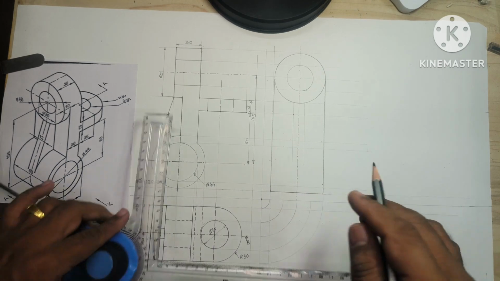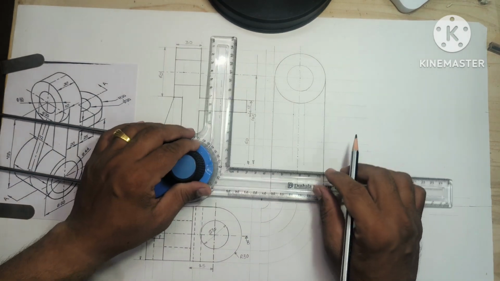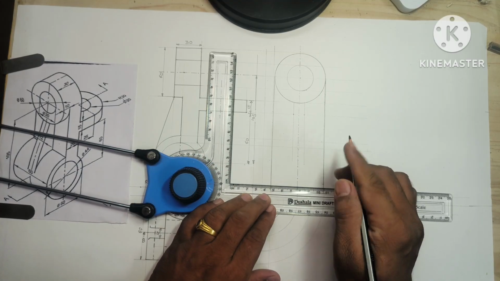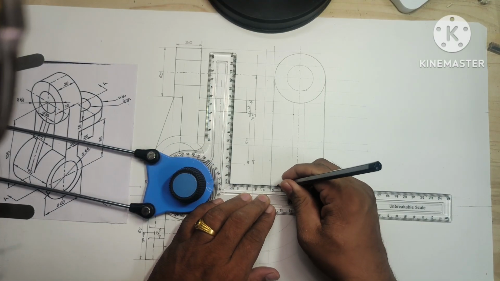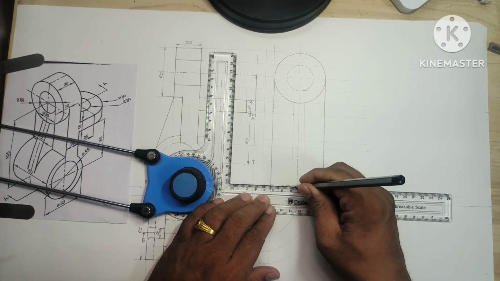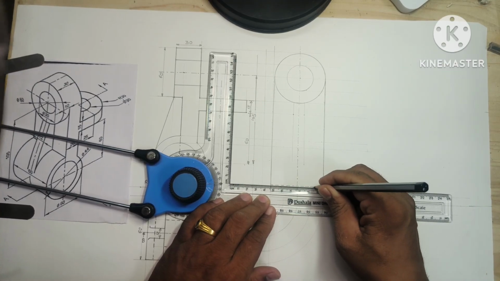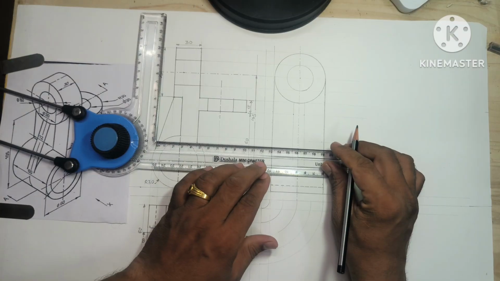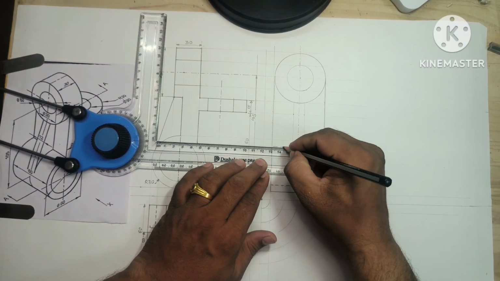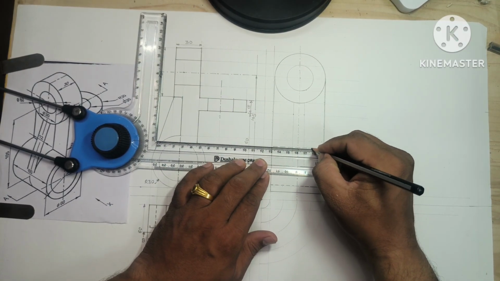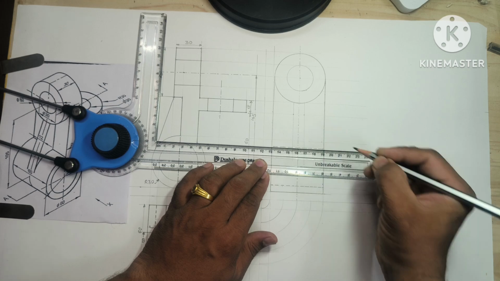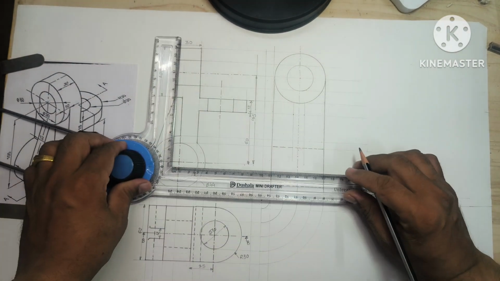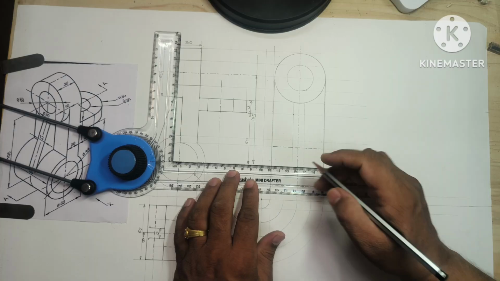Then we will draw the inner circle also with the help of dotted line. First of all I will draw the dotted line. This one is the dotted line. Then center line.